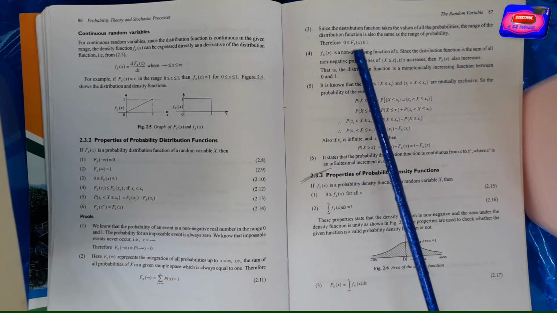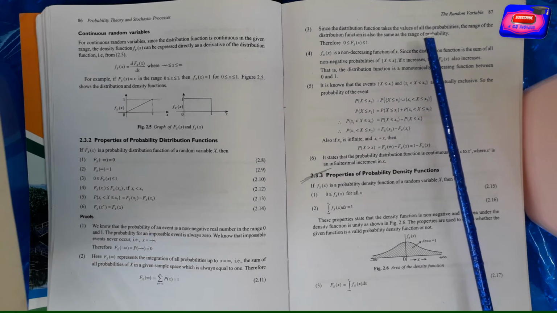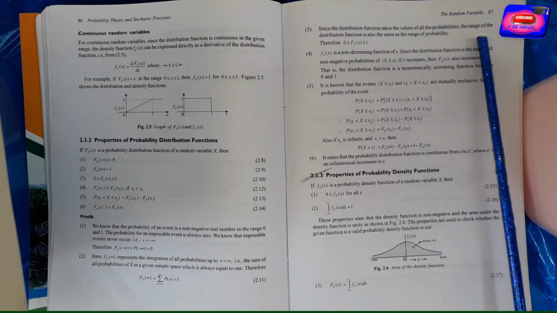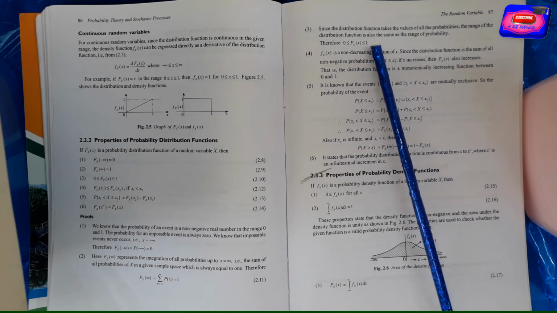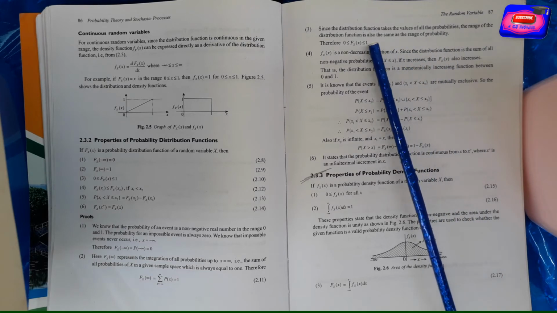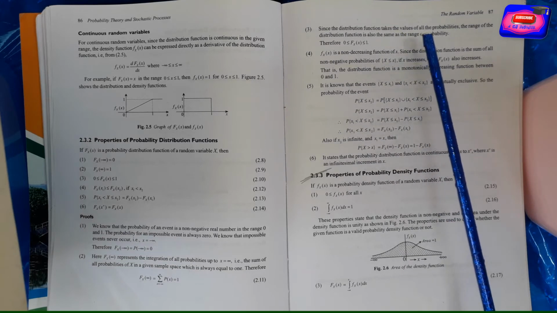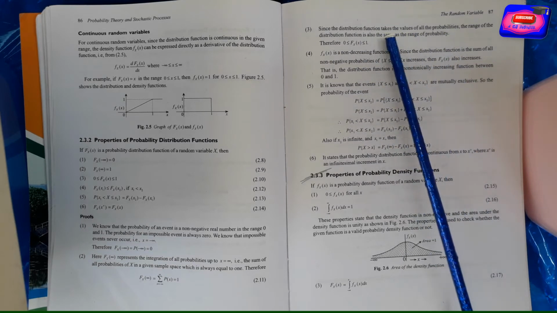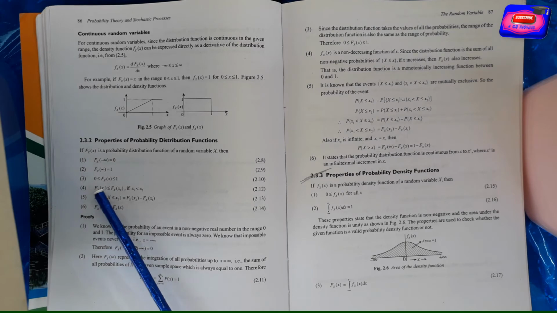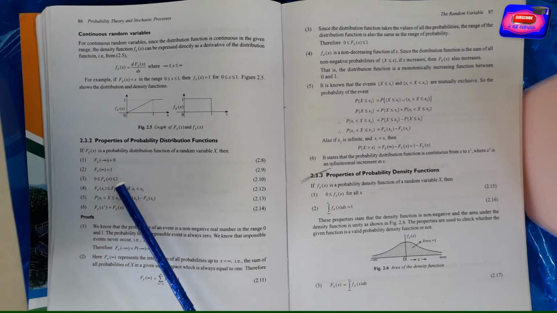The third one: since the distribution function takes the values of all probabilities, the range of the distribution function is also the same as the range of probabilities. The third property is 0 less than or equal to Fx of x less than or equal to 1. This is the condition we have to prove.